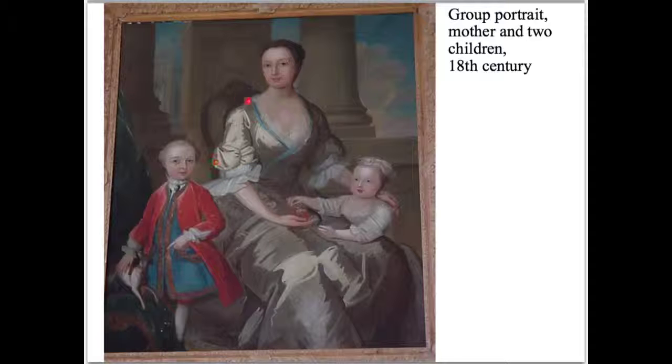Look at this woman's rich, shiny silk dress. Look at the young boy's red velvet coat. These people, frankly, look like snobs. They don't look like people preparing to wage a democratic revolution. And so I think this is a really interesting development.